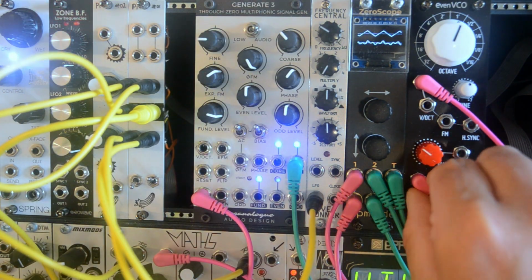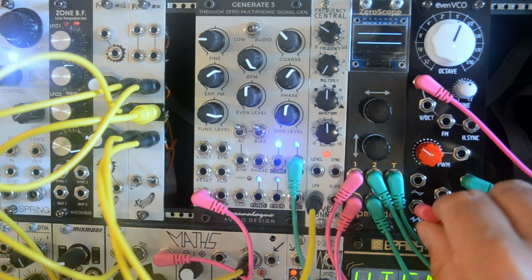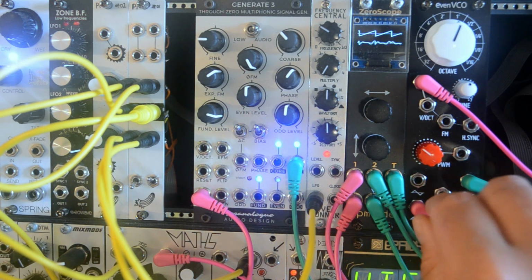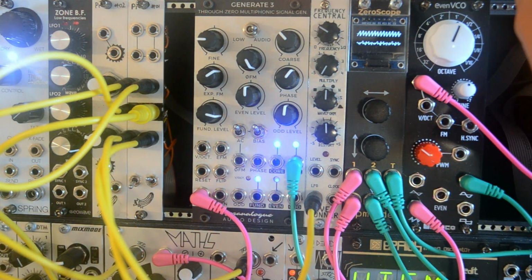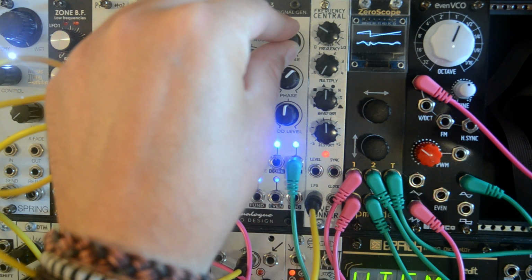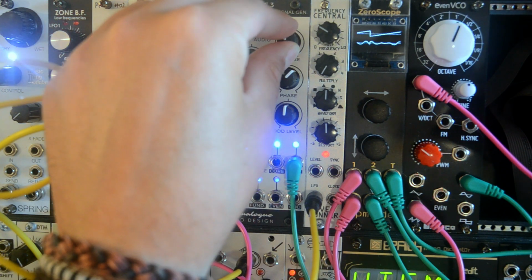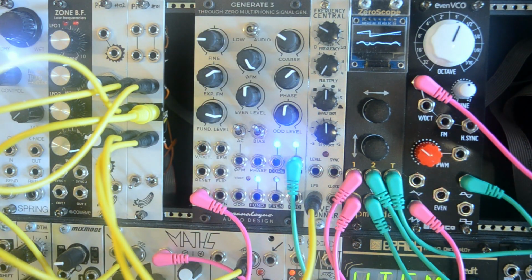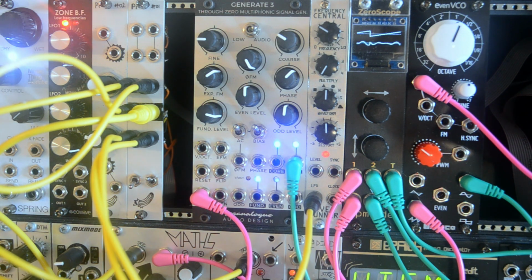I'm pulling out the triangle wave, and I'm going for the saw on the even VCO. Let's hear the amplitude modulation by adding the offset again.